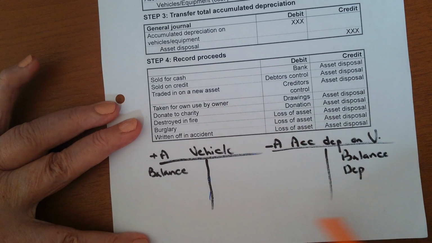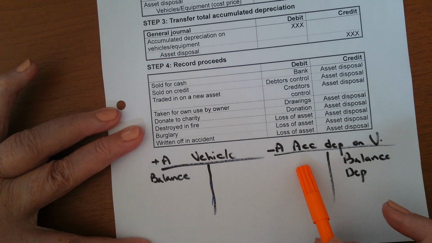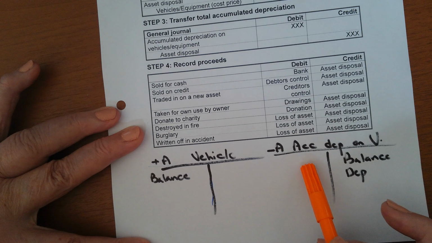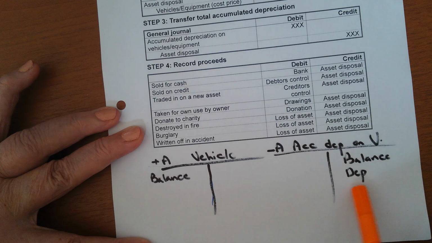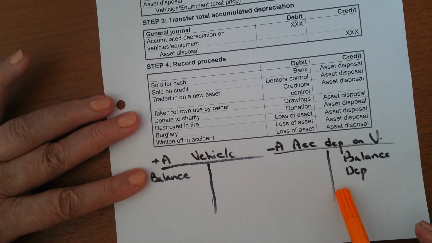Now, because these two accounts form a unit, it means if I take out of the vehicle account, I must also take all the accumulated depreciation from the date of purchase up to the date of sale out of the accumulated depreciation account, so that the amounts that are left over in these two accounts will only be figures on existing assets that we are still using.